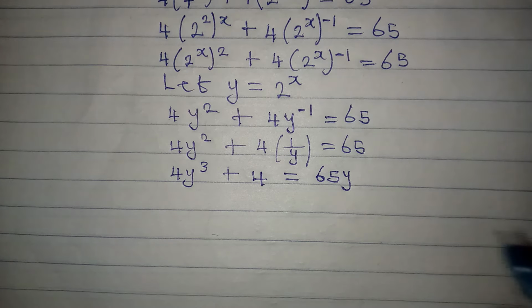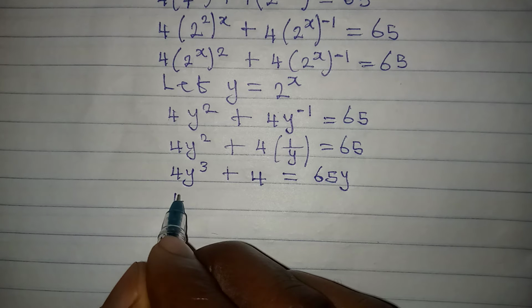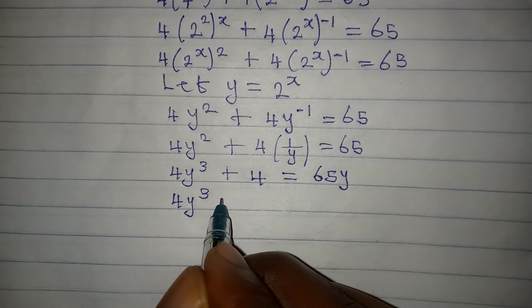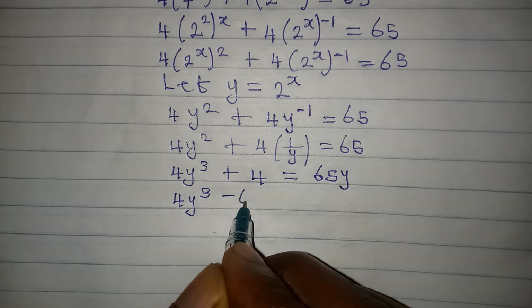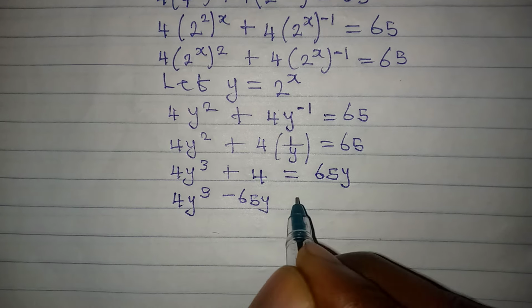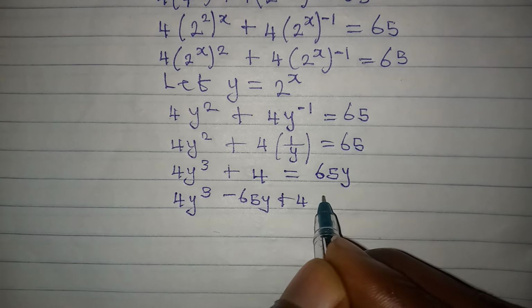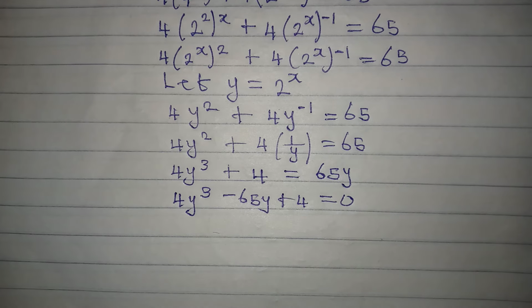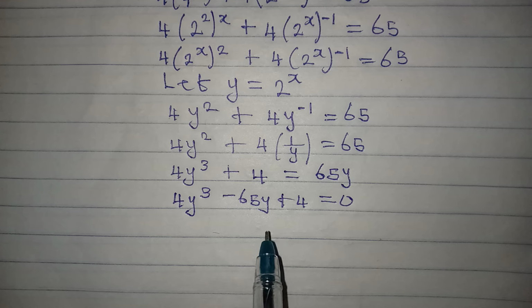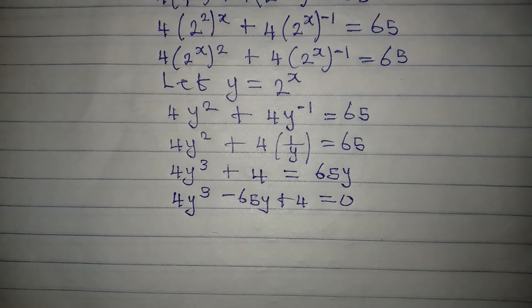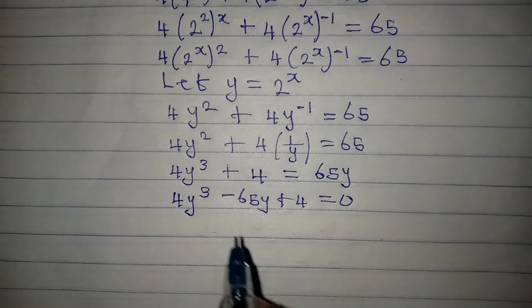From here, rearrange this. So we have 4y to the power of 3 minus 65y, then plus 4 is equal to 0.